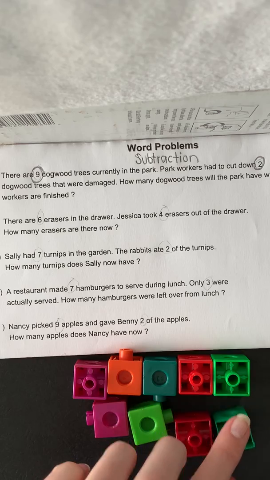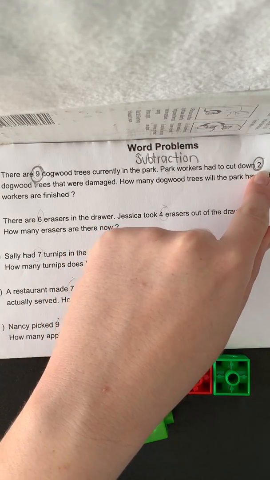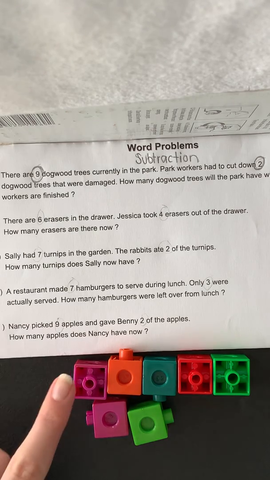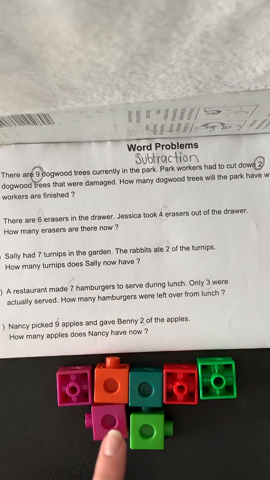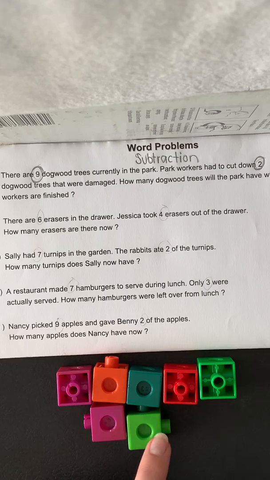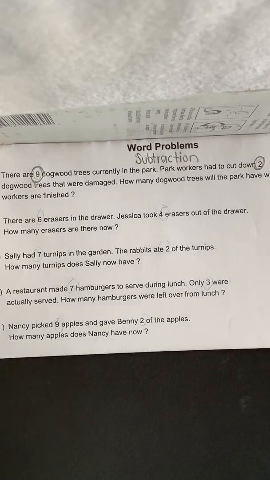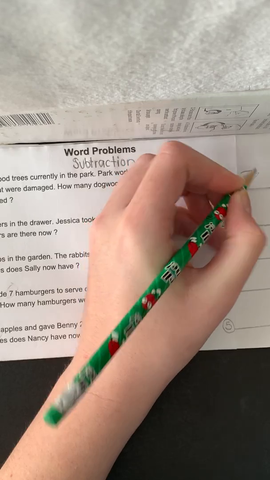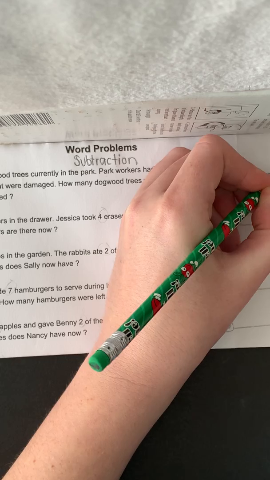I'm going to take away 2 manipulatives, and the 2 that I took away represent the 2 trees that were cut down. Now I'm going to count how many I have left. 1, 2, 3, 4, 5, 6, 7. I have 7 manipulatives left, which lets me know that there would be 7 trees left when the workers are finished.